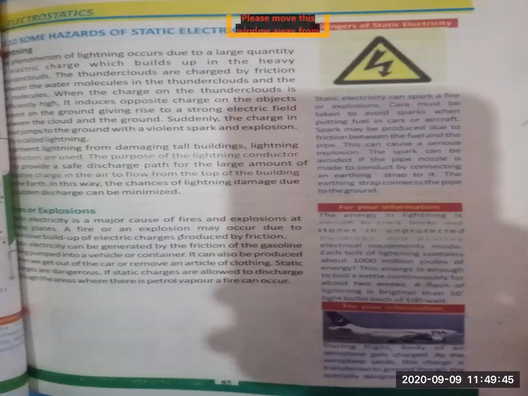They basically provide a safe discharge of the charged particles coming from the lightning. They provide a safe path, and they do not harm the people standing nearby or the buildings.